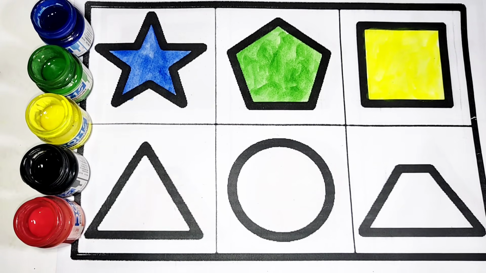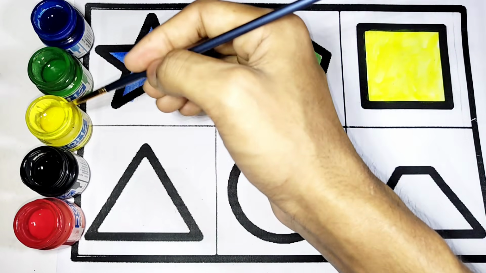Kids, the next one is triangle. The shape of triangle. We are again using yellow color.